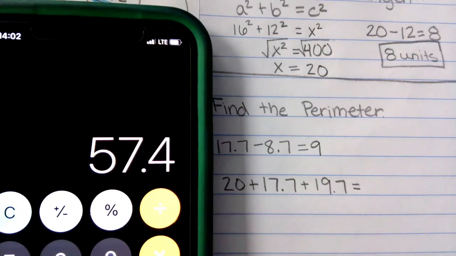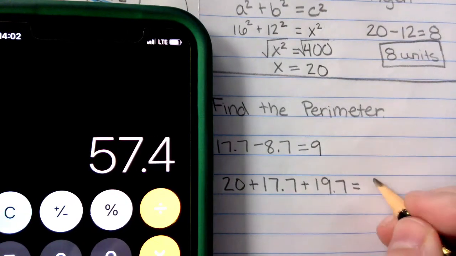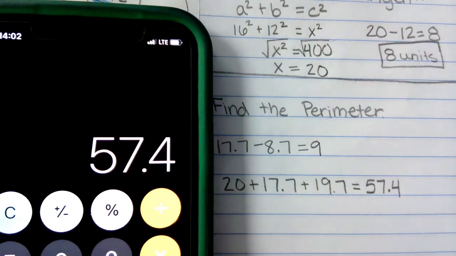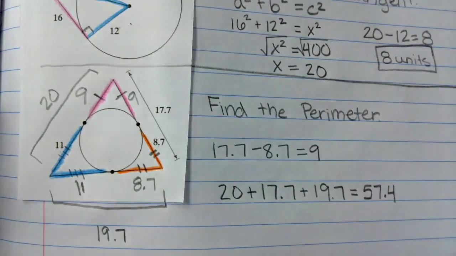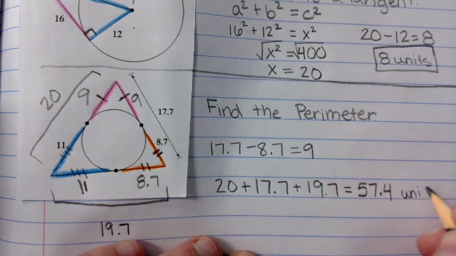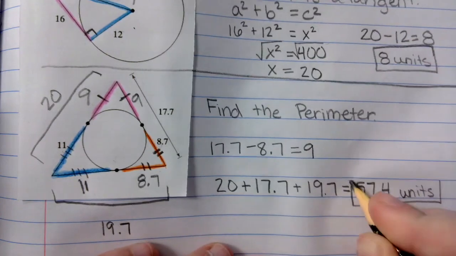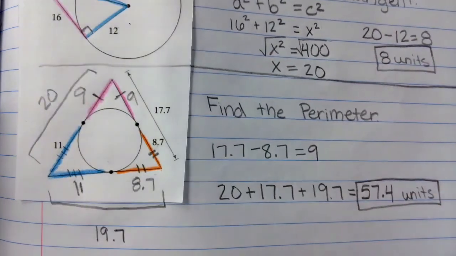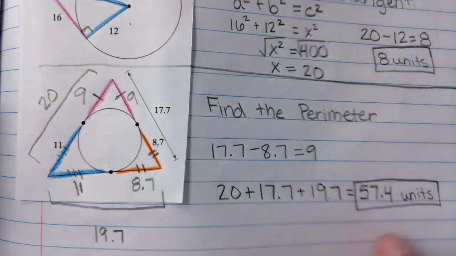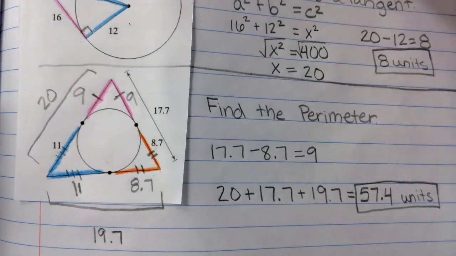It didn't tell us what we were measuring in, so since we didn't know what we were measuring it in, what should we label it? Units. And that is it for your notes. I would keep your notes out because your practice literally does 2 of the first kind, 2 of the middle, 2 of the last. So keeping your notes out is going to be really helpful.